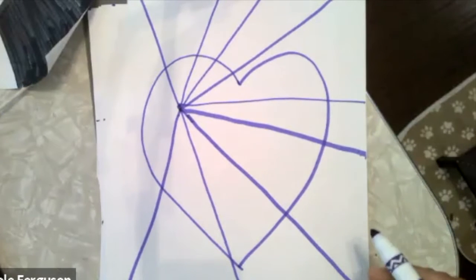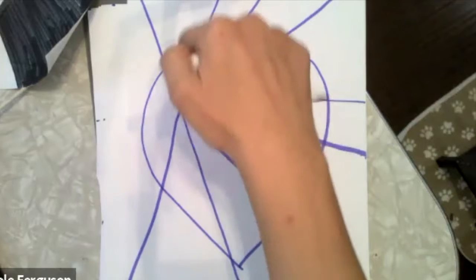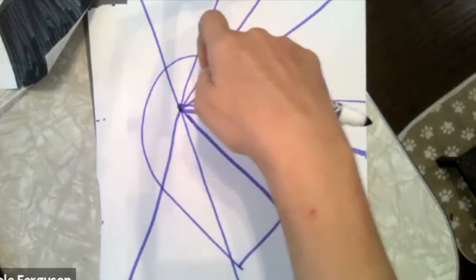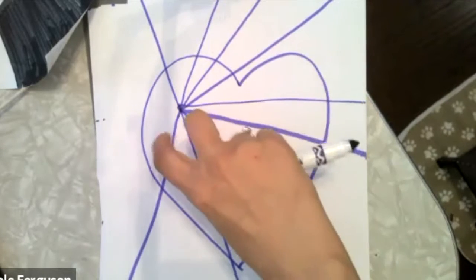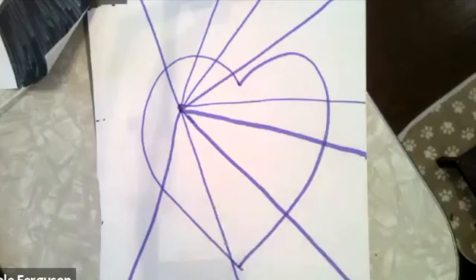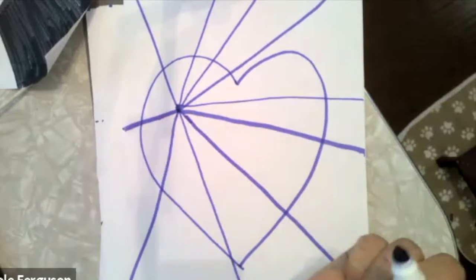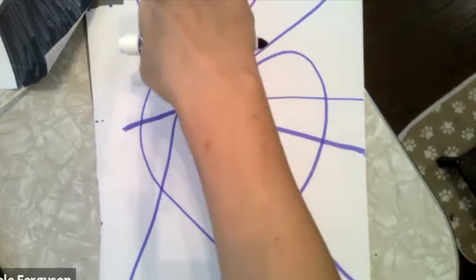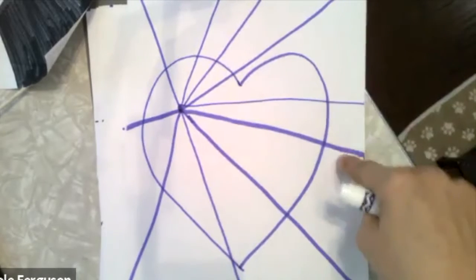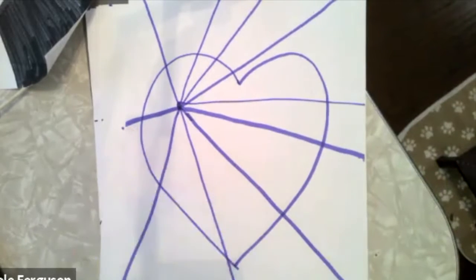And then we're going to go here and do one right across. So this should be 10. 1, 2, 3, 4, 5, 6, 7, 8, 9, 10.